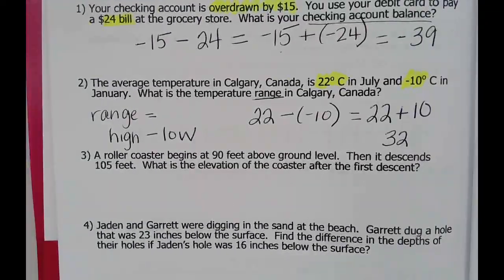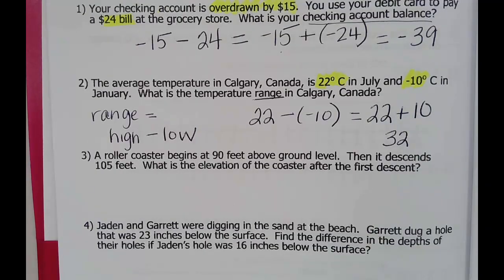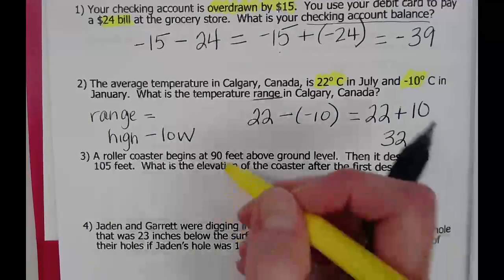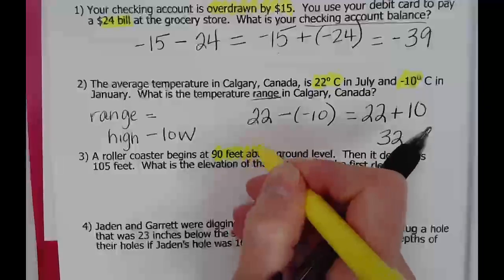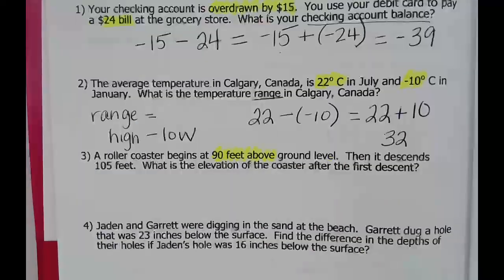A roller coaster begins at 90 feet above ground level. Then it descends 105 feet. What is the elevation after the first descent? So this roller coaster starts where? 90 feet where? Above. Is that a positive 90 or a negative 90?